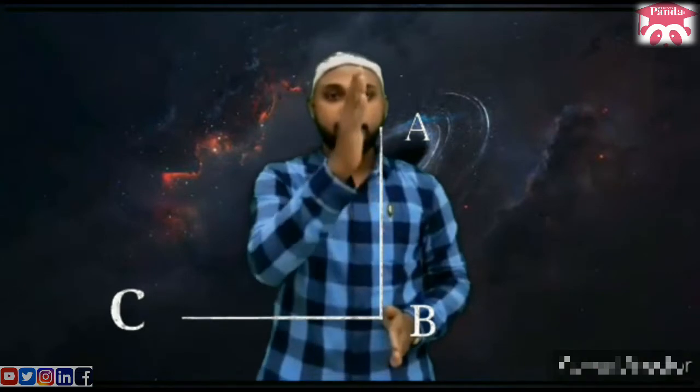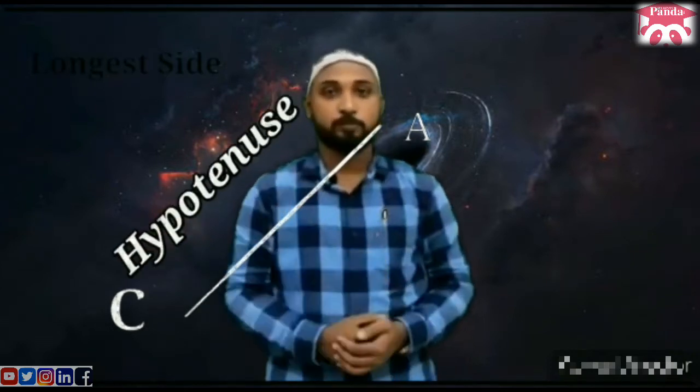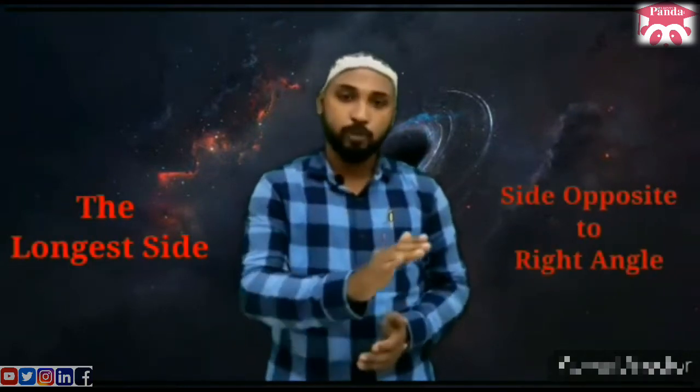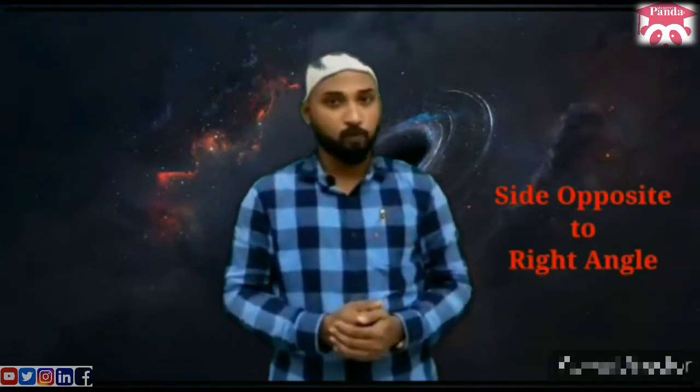See, in this triangle A, B and C, there are three sides: AB, BC and AC. The side AC that we see over here is the longest side, and this side AC, which is the longest side, is called the hypotenuse, and this is also the side which is opposite to the right angle. Hence, this is the hypotenuse. So for hypotenuse, we can understand this as the longest side or else the side which is opposite to the right angle.